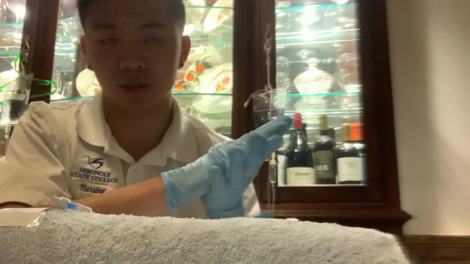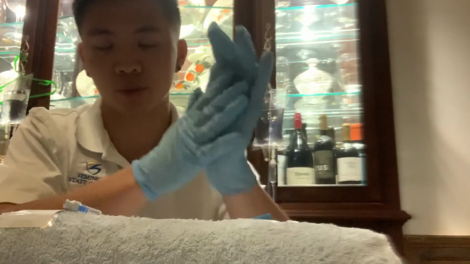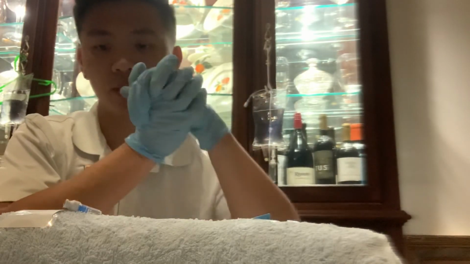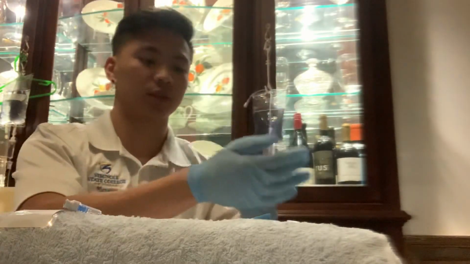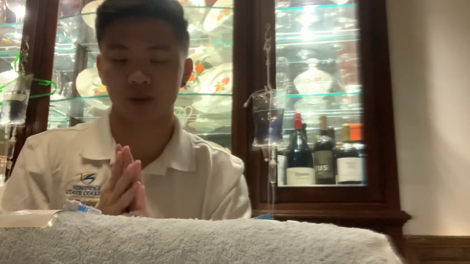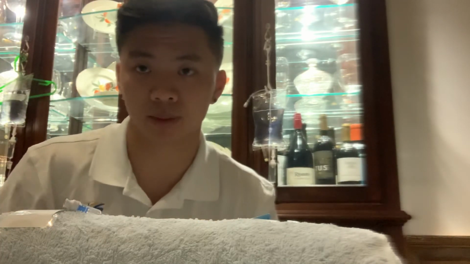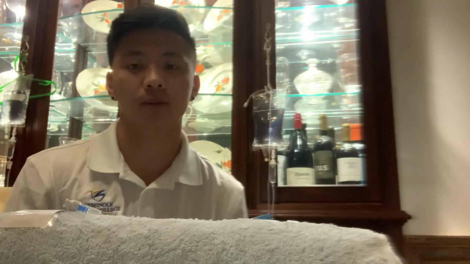I'll discard the supplies appropriately, and then I would just make sure the patient is comfortable, ensure the safety, and I would remove my gloves after I discarded everything to its proper place and perform proper hand hygiene. And that concludes my primary IV checkoff. Thank you very much.